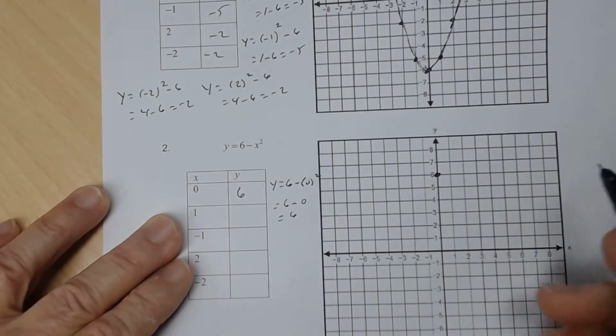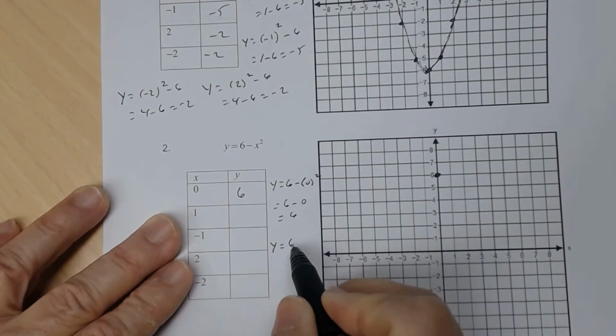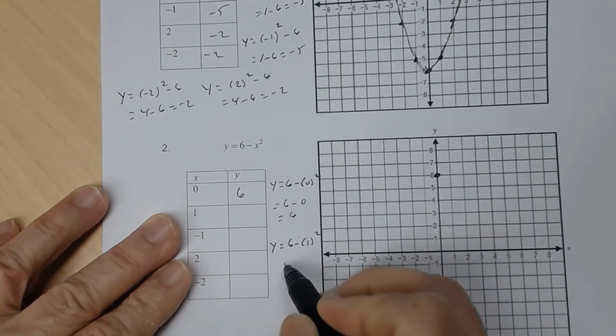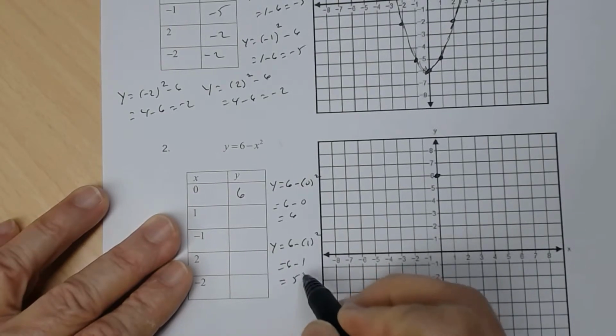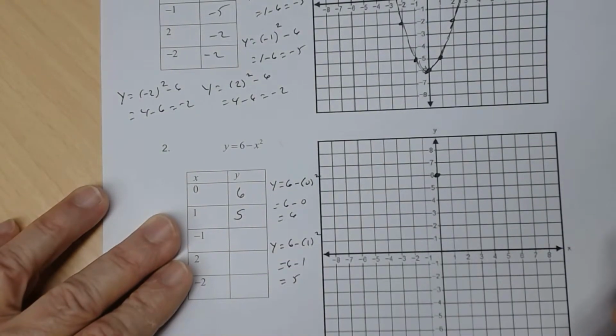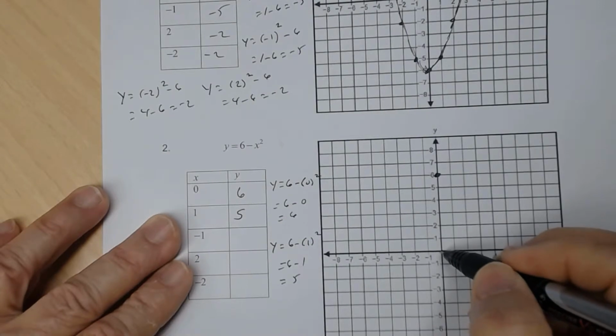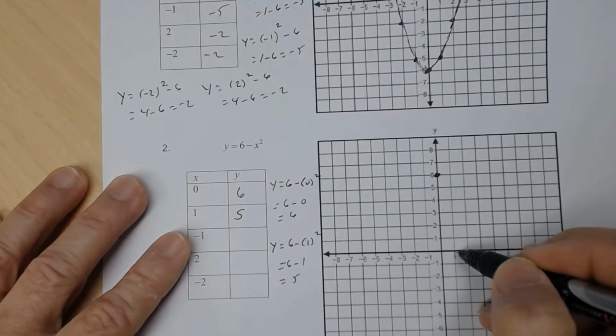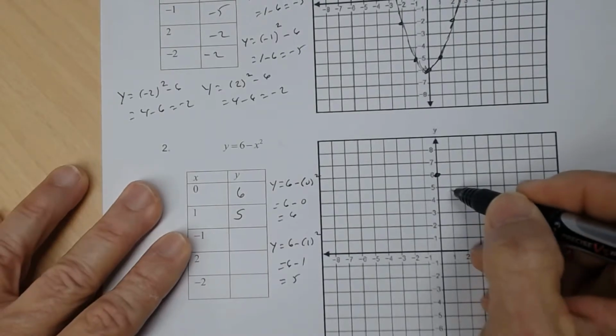When x is 1, I get y equals 6 minus 1 squared. 1 squared means 1 times 1, so that's 6 minus 1, which is 5. So I plot the point 1, 5. So I start at the origin, go to the right 1 since the x coordinate is positive 1, and then I go up 5 since the y coordinate is a positive 5.